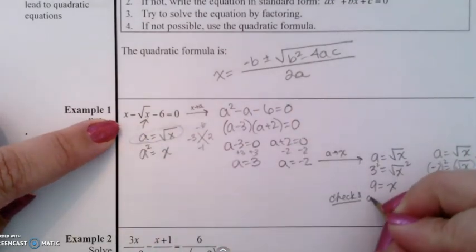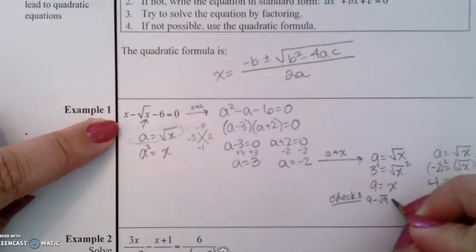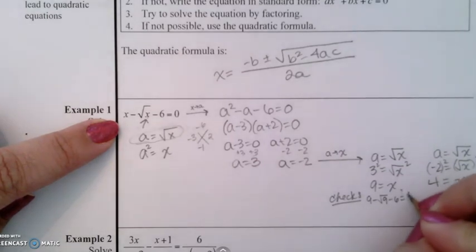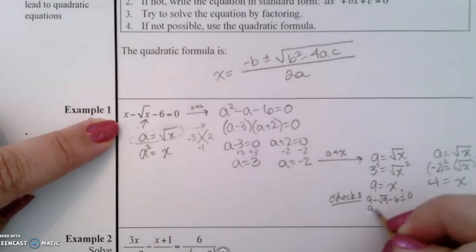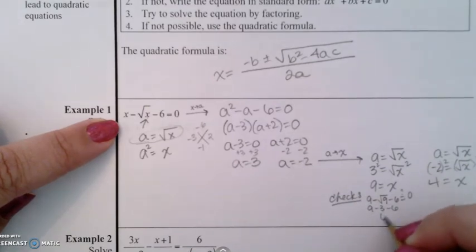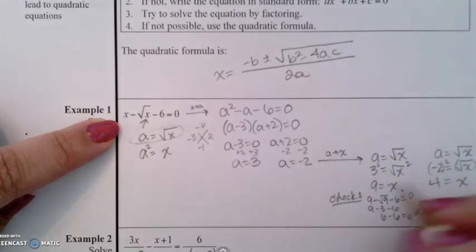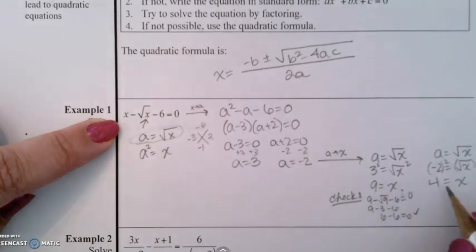So we say 9 minus the square root of 9 minus 6 might be equal to 0. 9 minus 3 minus 6. 9 minus 3 is 6. 6 minus 6 is 0, so it checks out. X equals 9 works. Here, our second answer, x equals 4.